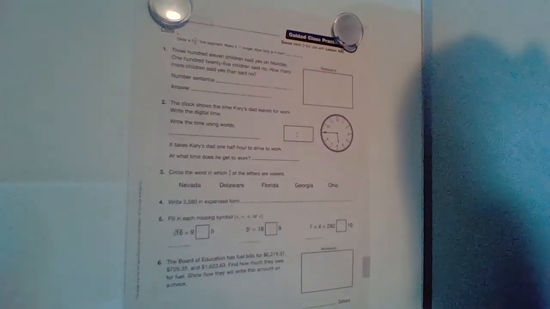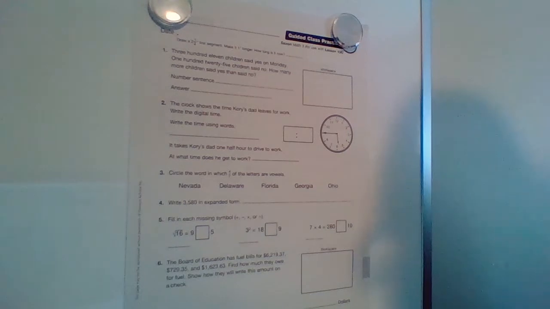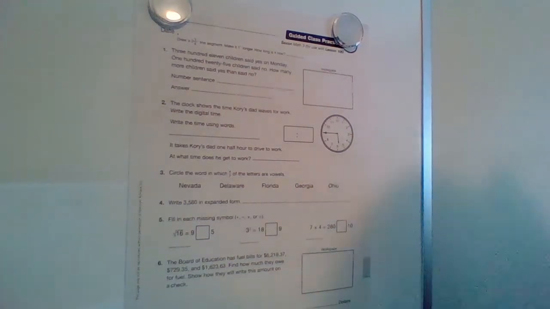Okay, so the first problem that we have is number 1. It says 311 children said yes on Monday. 125 children said no. How many more children said yes than no?